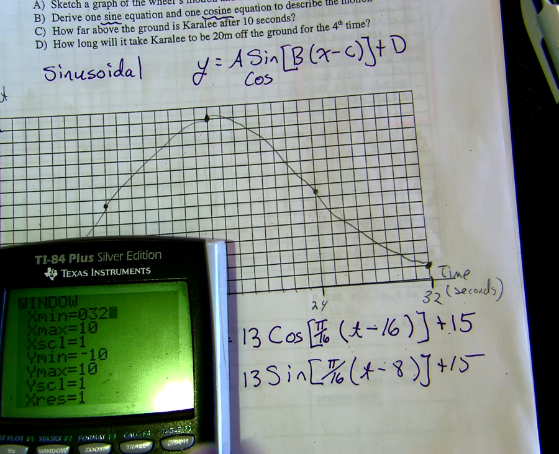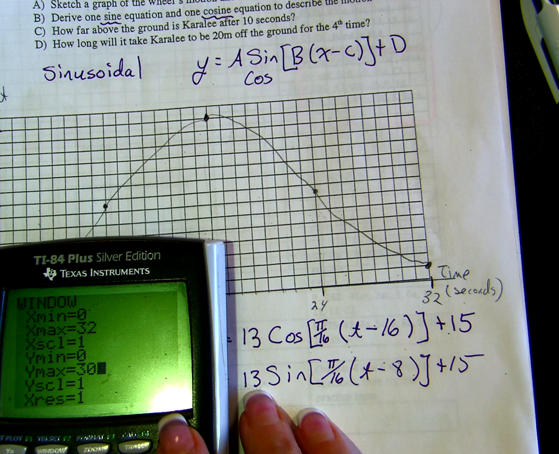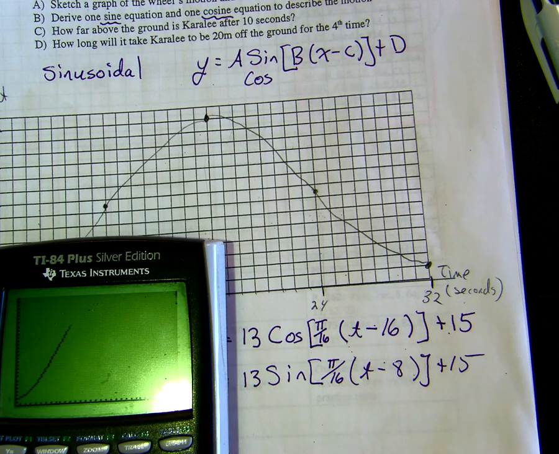And if I want to see one complete rotation, where should I end the time? One complete rotation, 32. Okay, then if the y values are measuring the height, what's the minimum height we want to look at? I'm going to look at 0, not too far off. And the maximum height? 28, or I'm going to look a little bit above to 30. Okay, there's a complete rotation.